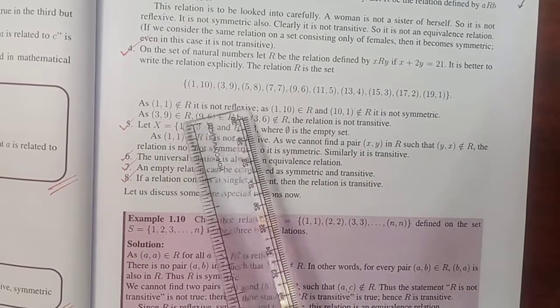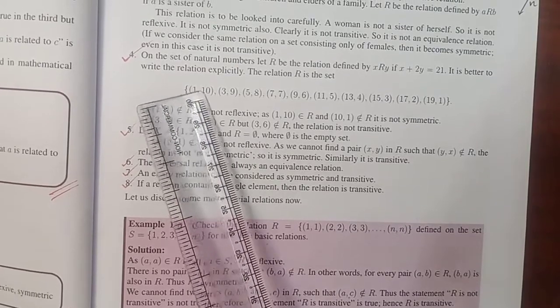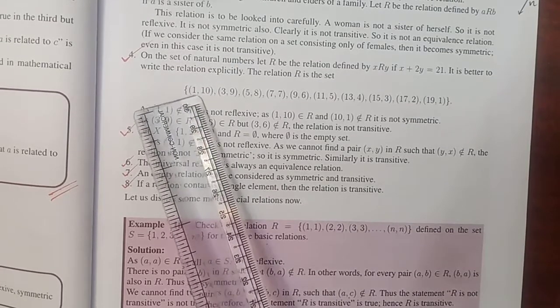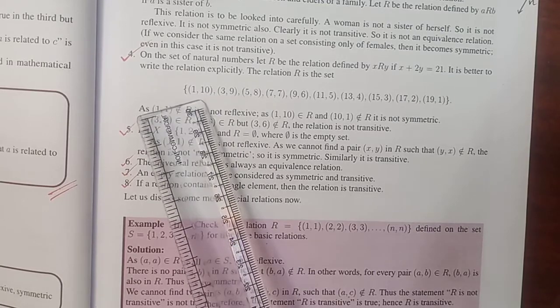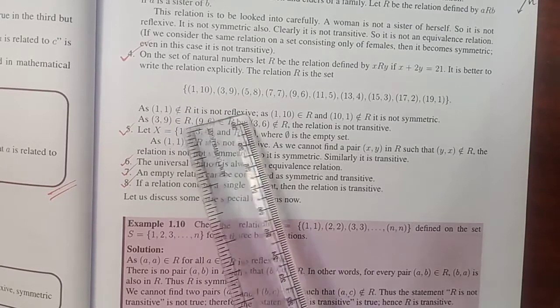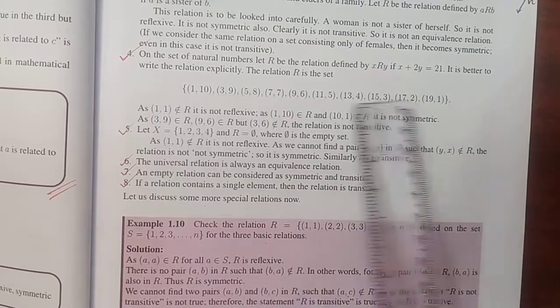Since we have the starting number 1, we have 1 in X. 1 comma 1 must be there in the relation, then only we can say that it is reflexive. There is no 1 comma 1 in that relation.